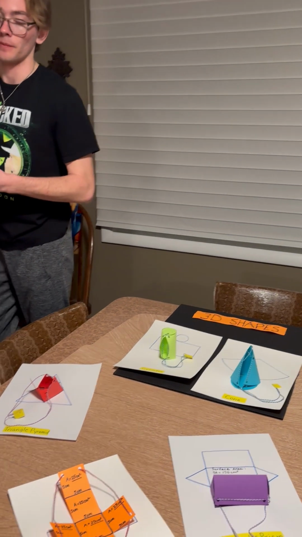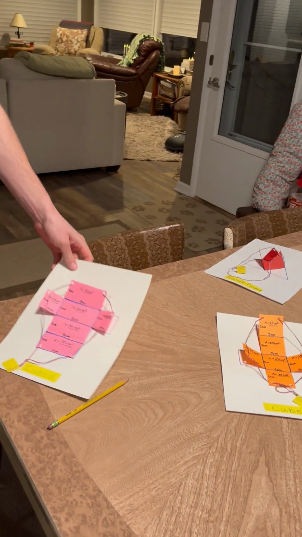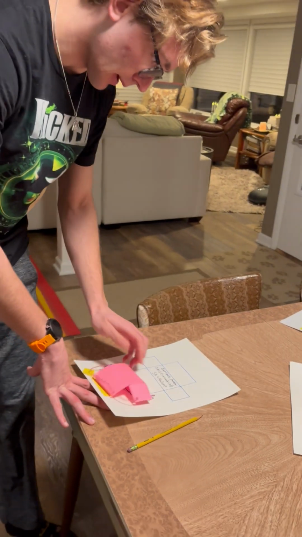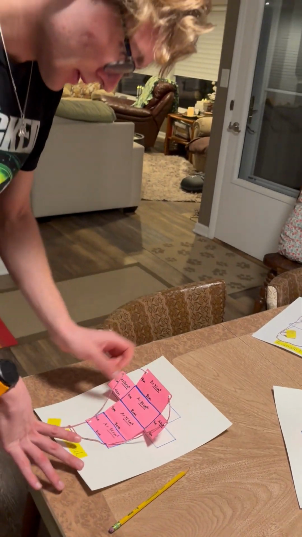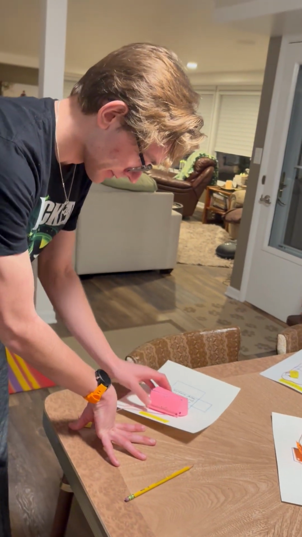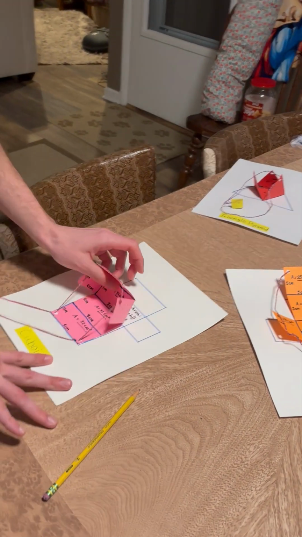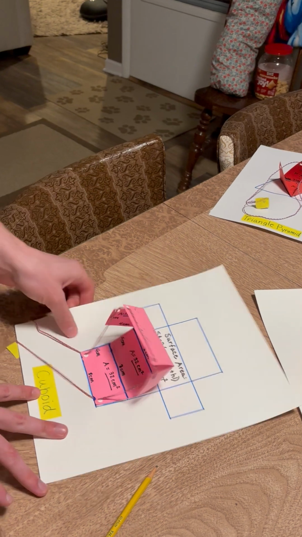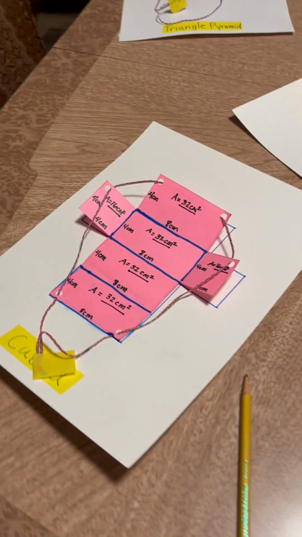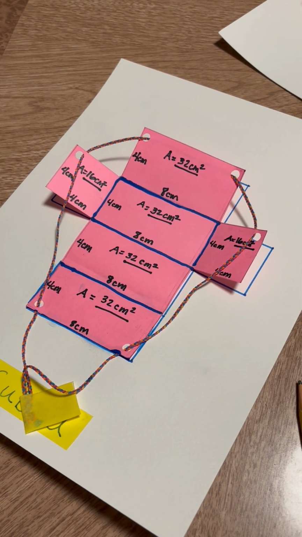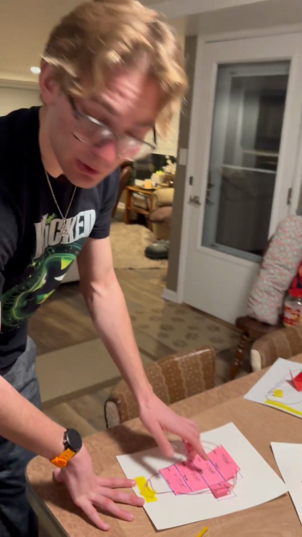So for example, with a cuboid, you can see that the surface area is 160 centimeters squared. And if you pull this in, you can see it goes to the shape of a cuboid. But if you pull it out, you can see it split up into the different individual shapes that make up the cuboid, right? So the 4 rectangles and the 2 squares.